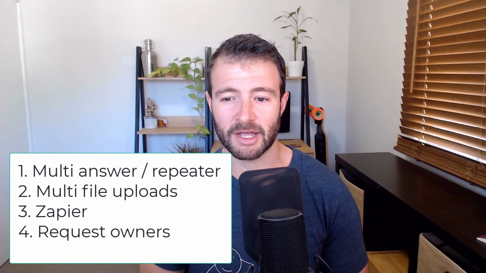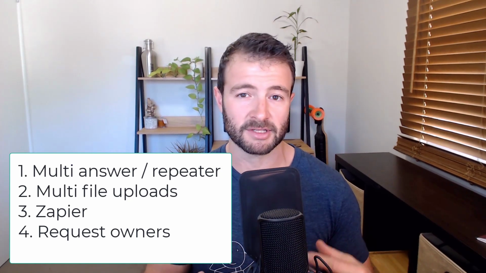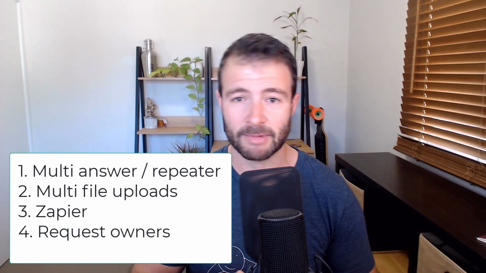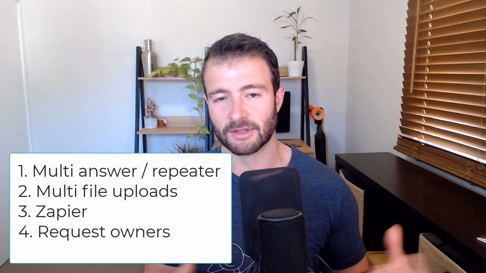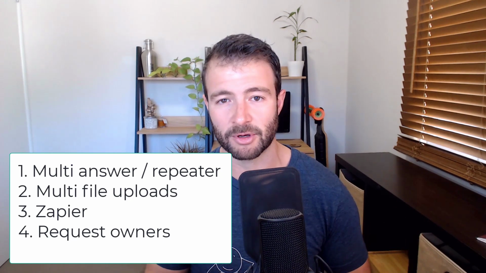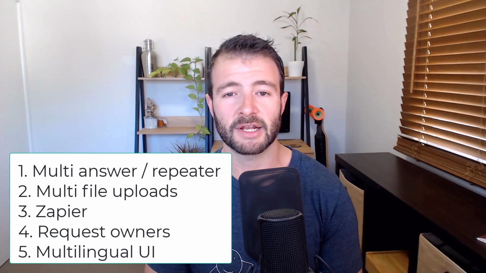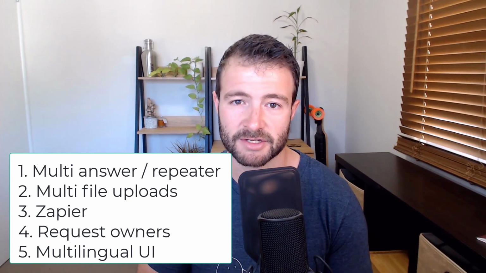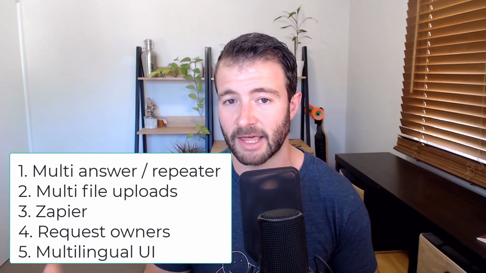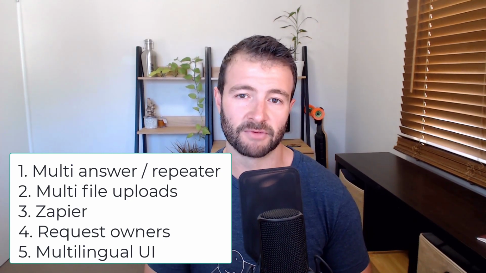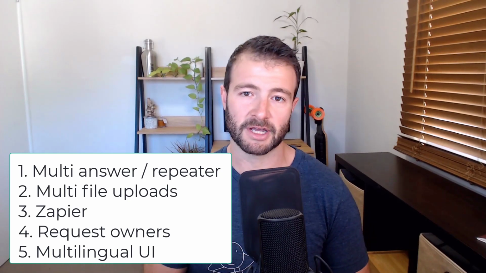Request owners, which allows you to assign a team member from your business to a request. They kind of own it. And then emails will come from that person, replies go to that person, and you can filter the list of requests by that person. So if you have a team, this one is big. And finally, a multilingual interface. So if you are sending requests to clients who don't have English as their first language, this one is going to be really important for you. Now let's dig into all of these in a bit more detail.